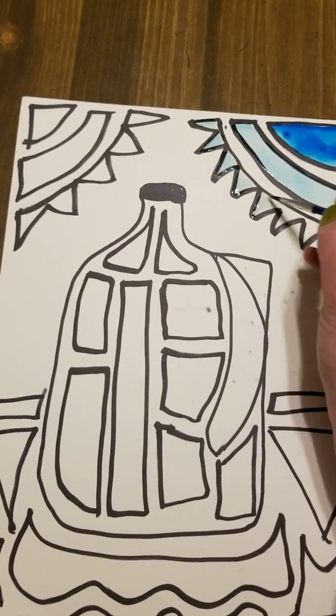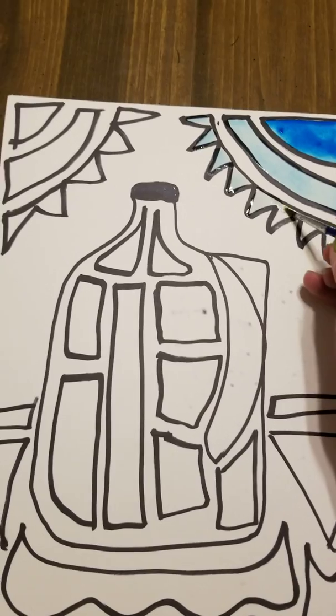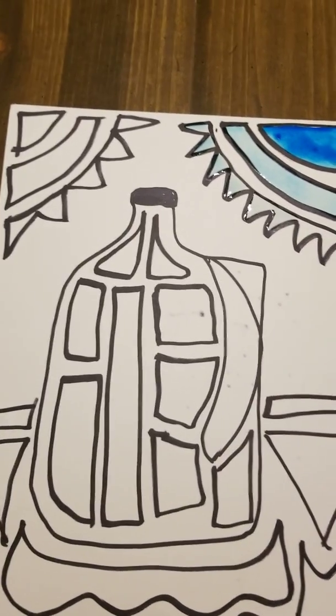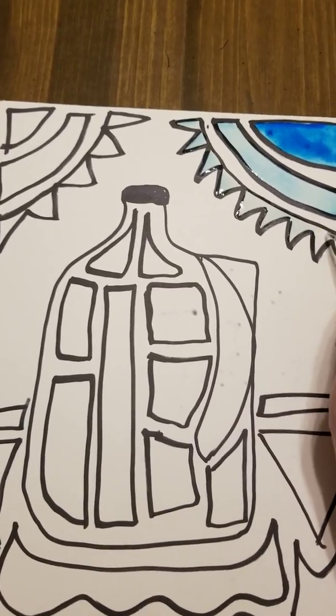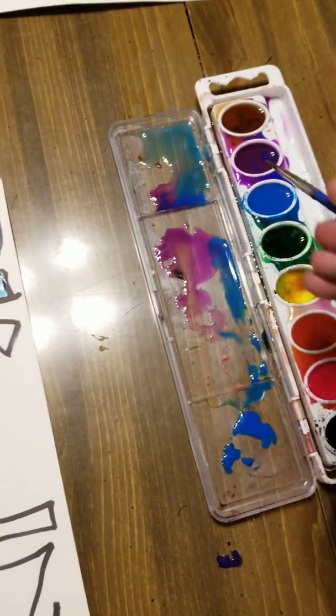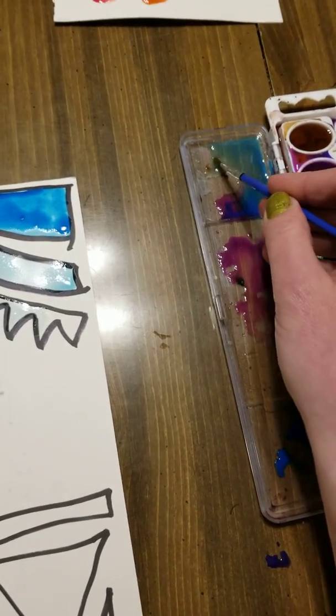And every triangle, my brush is getting a little bit drier, so I'm continually dipping it back into my little pool of blue that I've created up here on my watercolor palette.